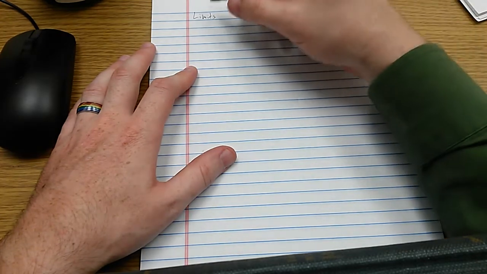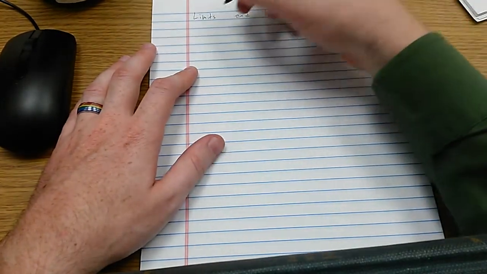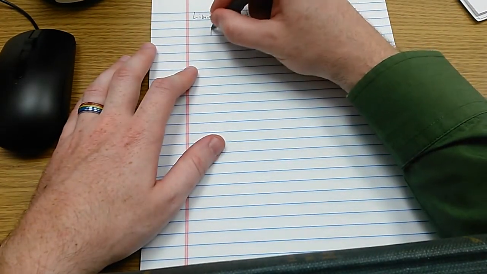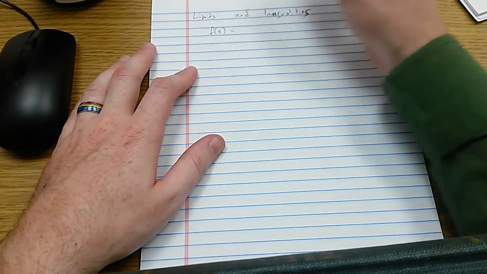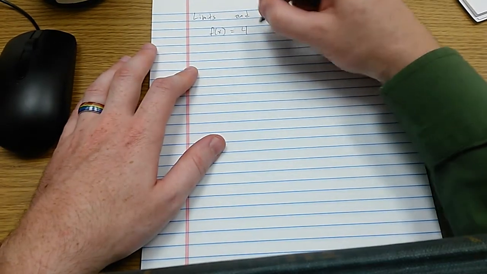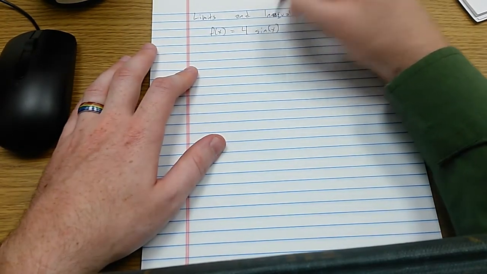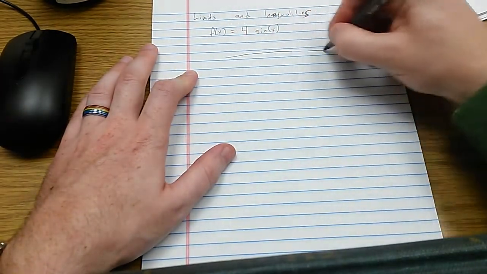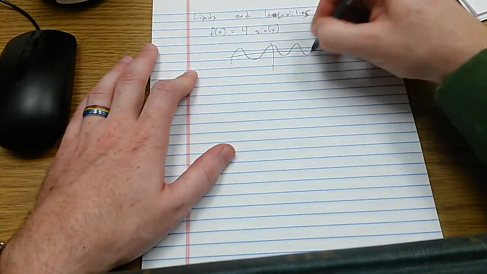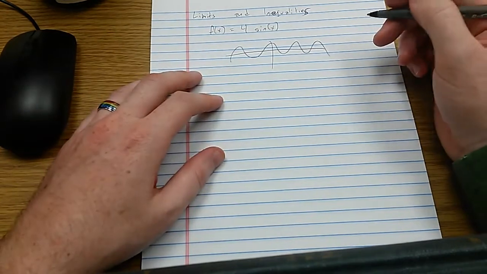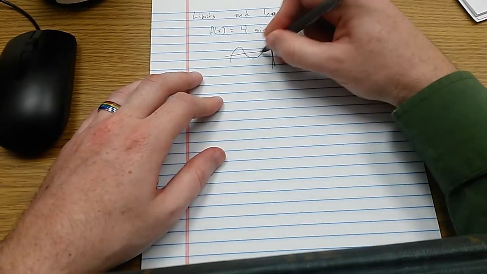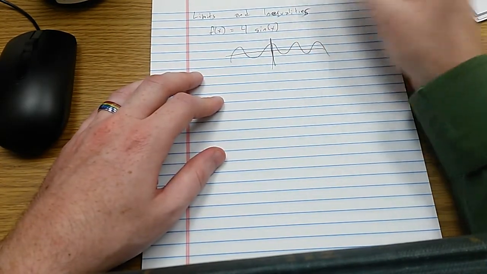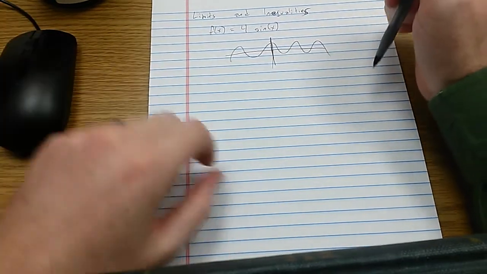So, let's say I have some function f of x, and my f of x is going to be the function 4 times the sine of x. There it is, not drawn to scale. I guess that's more of a cosine function, but you get the idea.